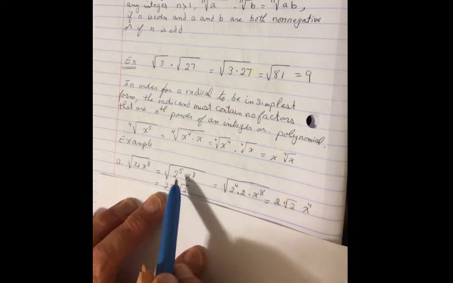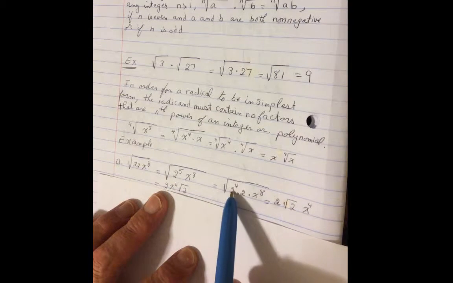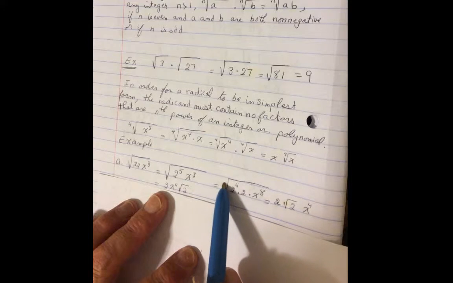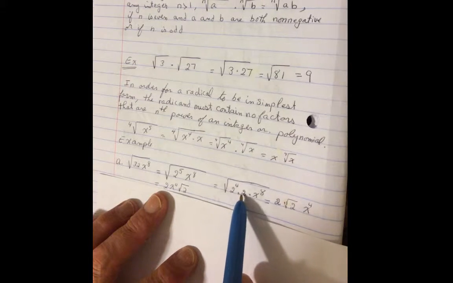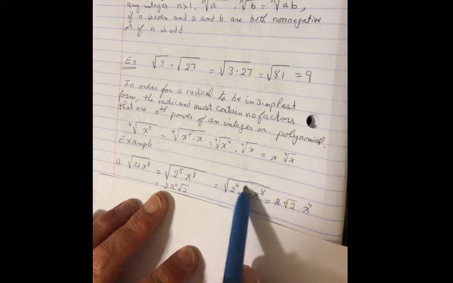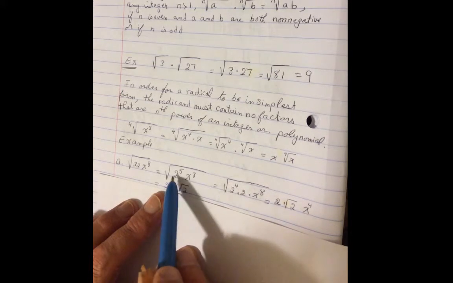How are we going to do that? Instead of 2 power 5, we're going to write it as 2 power 4, such that this 4 is divisible by the invisible 2, times 2 power 1. So if we multiply 2 power 4 times 2 power 1, we add the exponents and we keep the base, so we get 2 power 5.